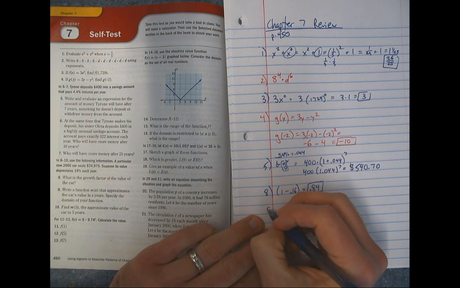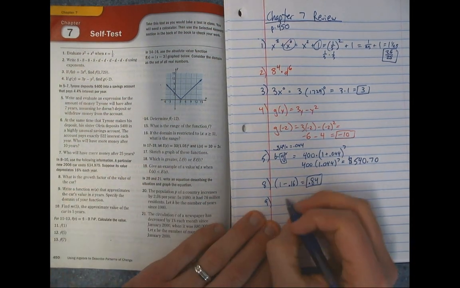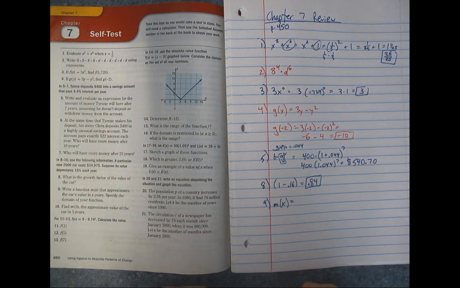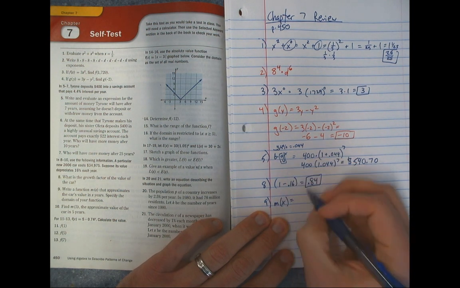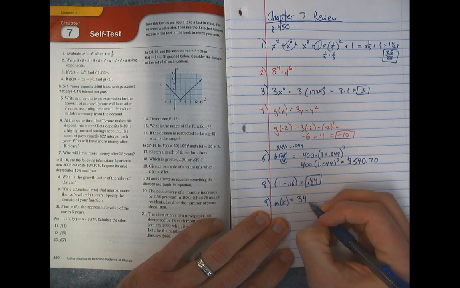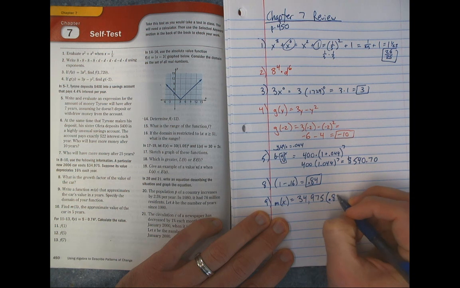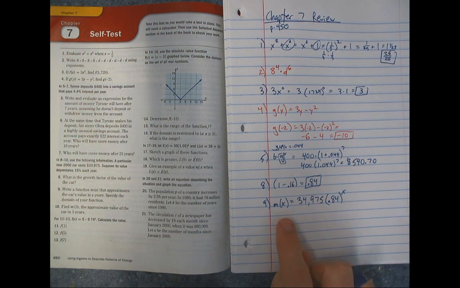Now, number 9, they want you to take that equation and write the function m of x. Instead of a equals or y equals, m of x equals, and then you're going to write this in terms of x, which is what we're used to. So we start with b, the beginning amount, 34,975, times our growth factor of 0.84 raised to the x. So there is the function m of x that approximates the car's value in x number of years.